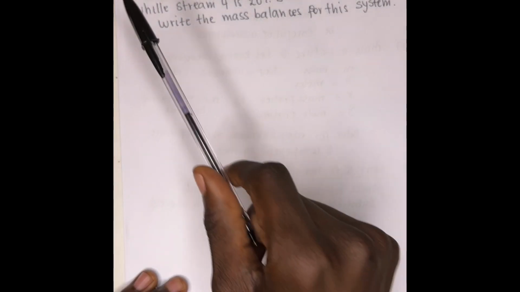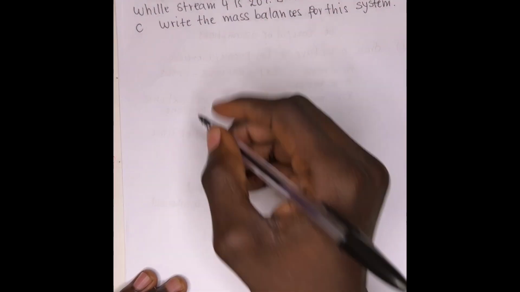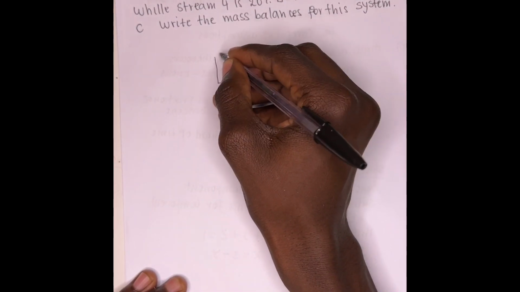This kind of question is just to make sure of what we just said now. Let's see how we can approach these questions. For example, they say 2 streams enter a column. How many streams? 2 streams enter the column. So it means you make a box.